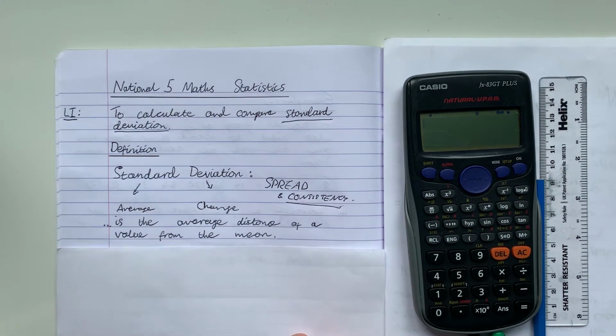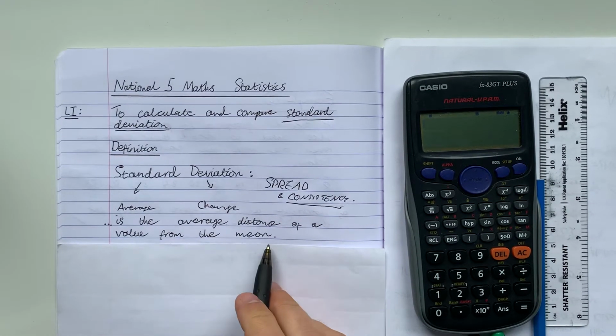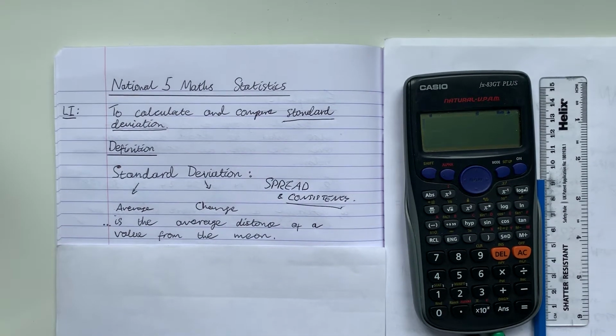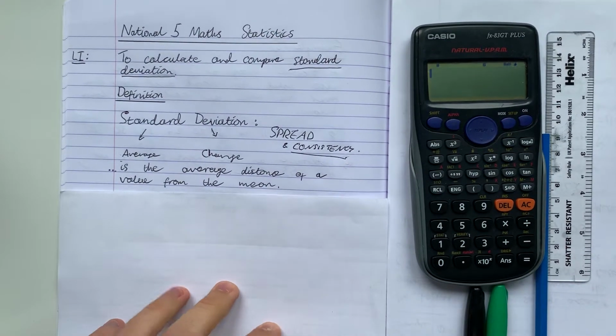The actual definition we're going to look at is: standard deviation is the average distance of a value from the mean. So there's the mean popping back up, which we already know all about. If you have a set of data, and you want to work out the standard deviation of that data, you're essentially working out, if you take any given number from that list of numbers, on average, how far away is that number from the mean? So how far on average is it from the average? Which is a bit of a strange concept to get your head around, but once you've seen some examples, it actually becomes really quite clear.